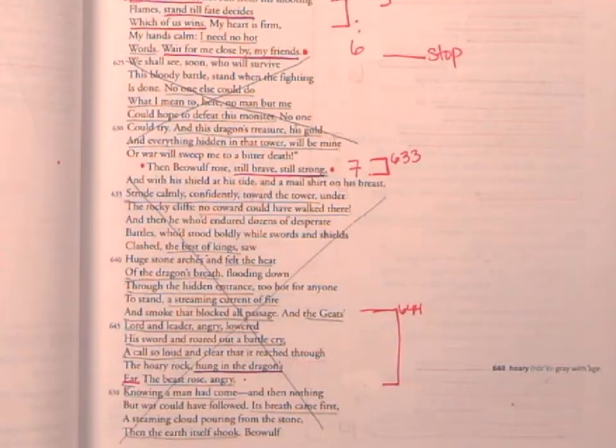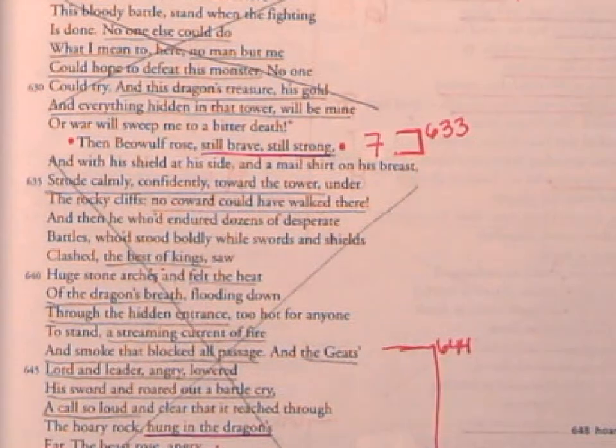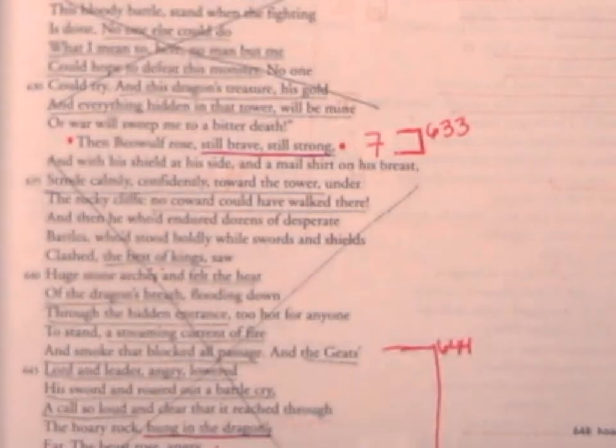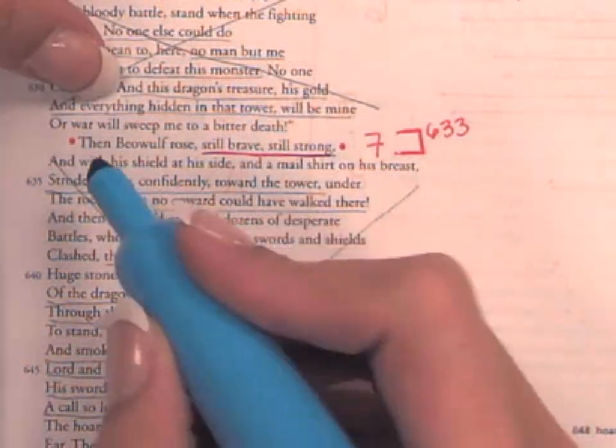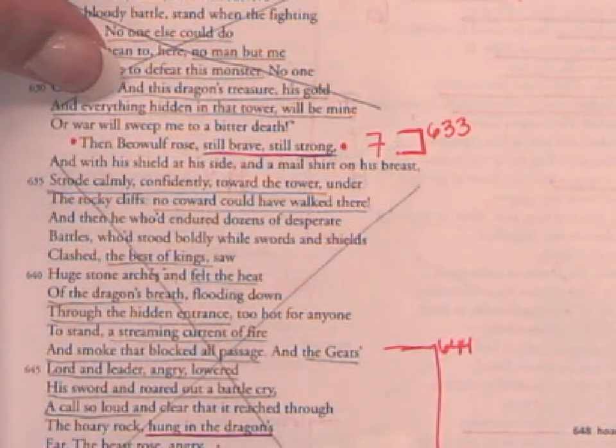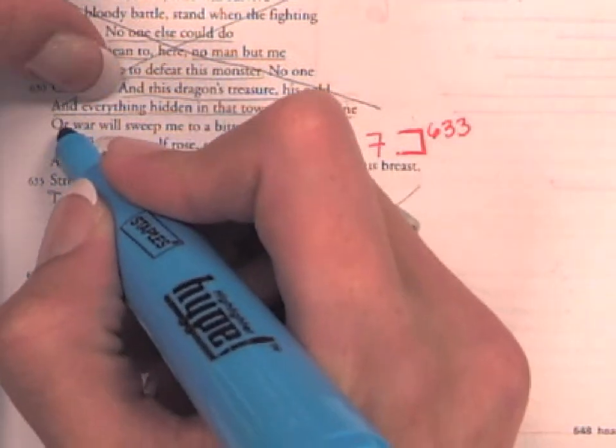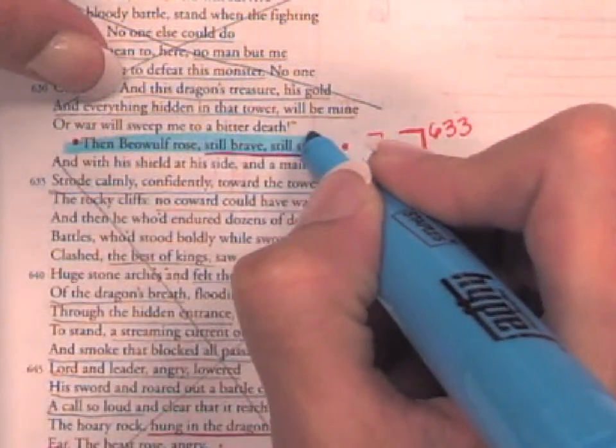I'm going to zoom in so you can see it. Again, please do not write in my books or highlight in my books that you're using. I'm just doing this because this is my copy. So I've decided to use this quote right here where it says, "Then Beowulf rose." I'm going to highlight it just so that you can see it.